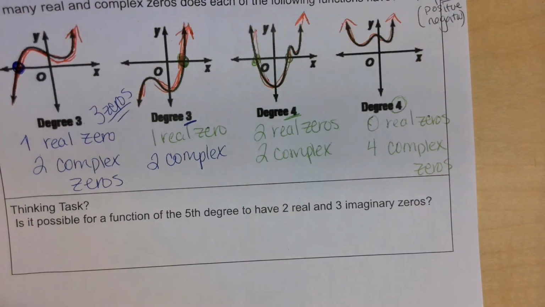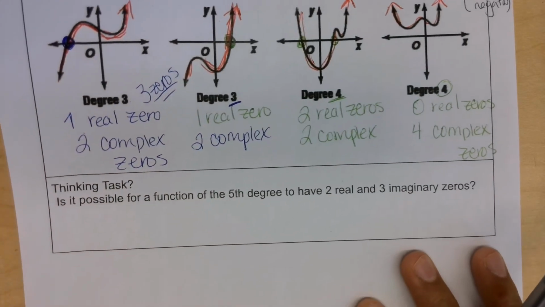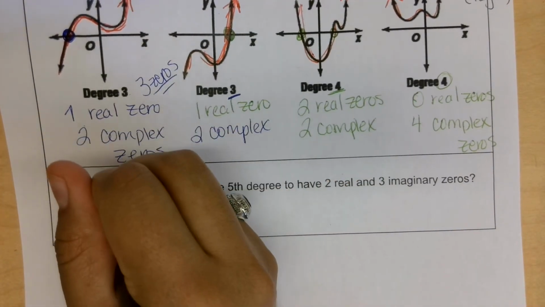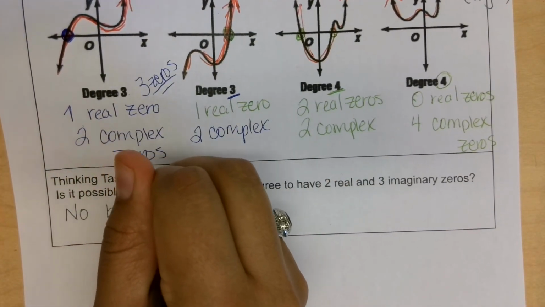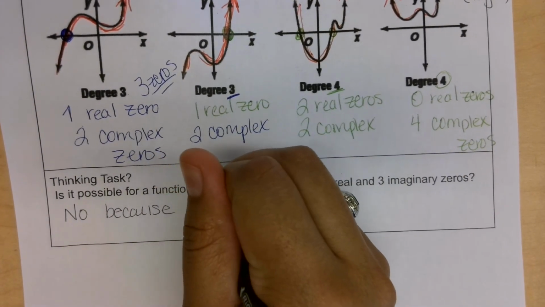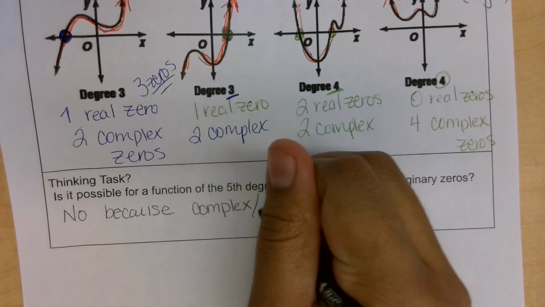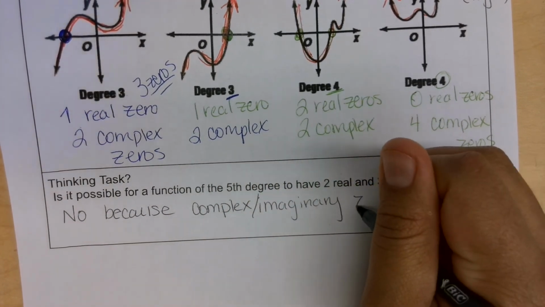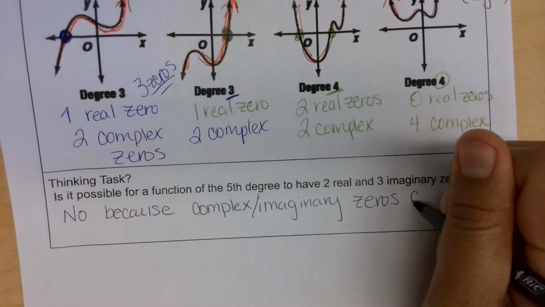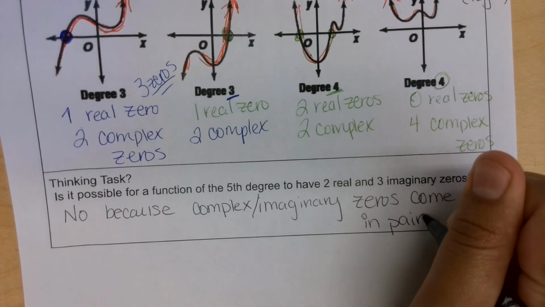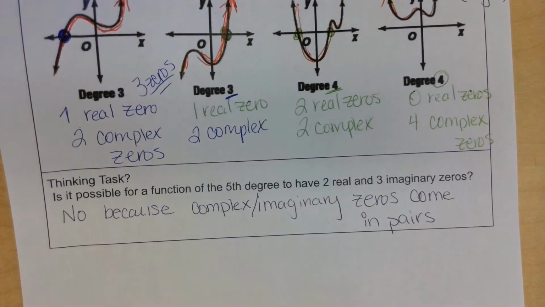If you are and you think you got it right, the answer to this question is no, because complex or imaginary zeros come in pairs.